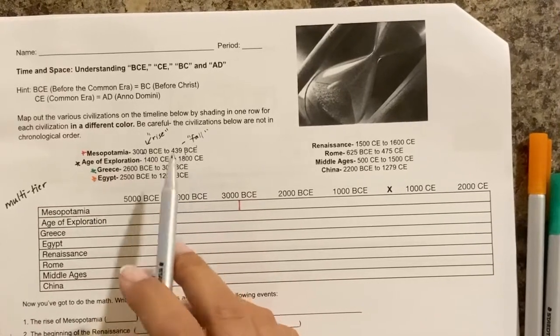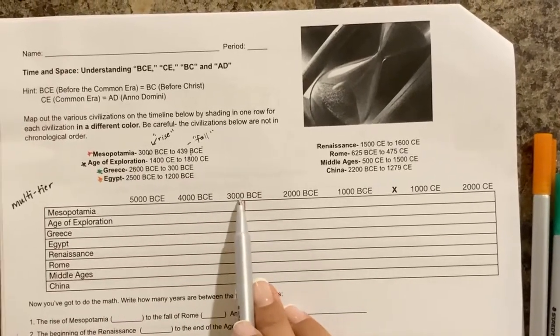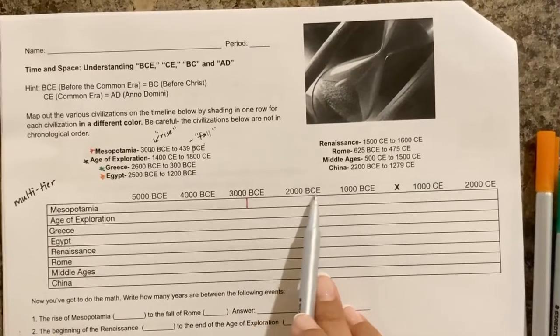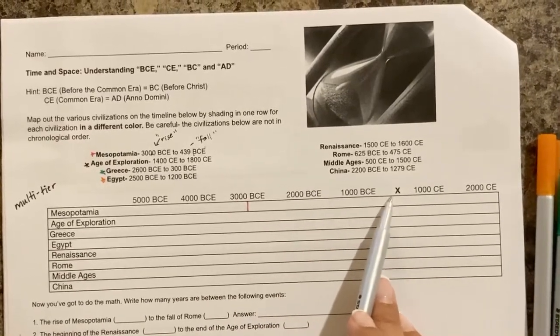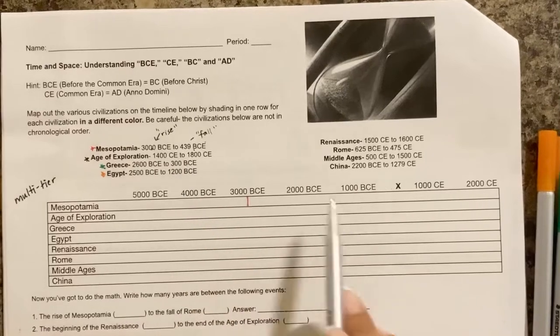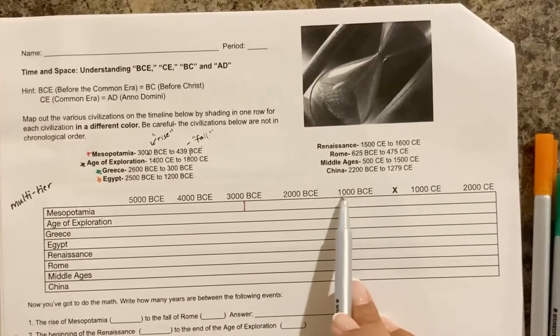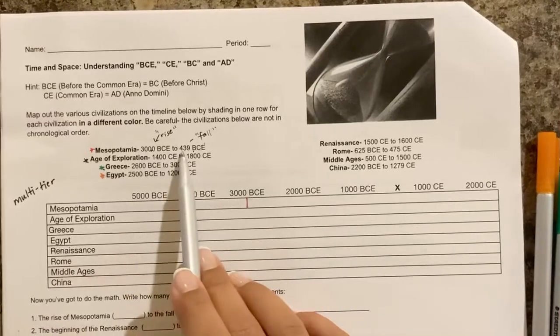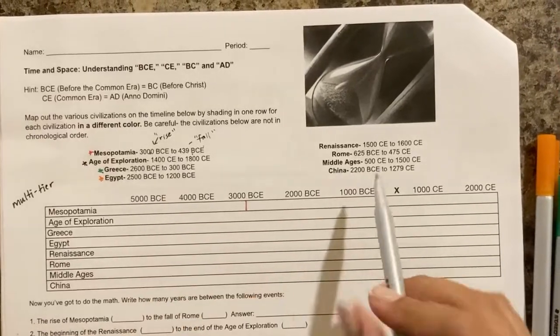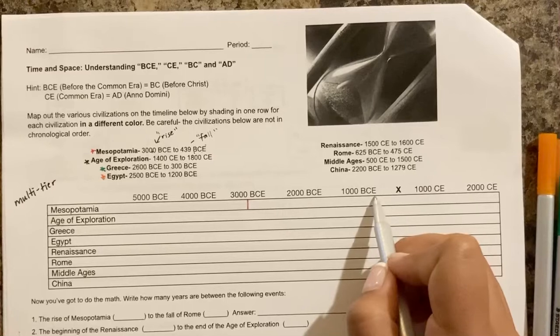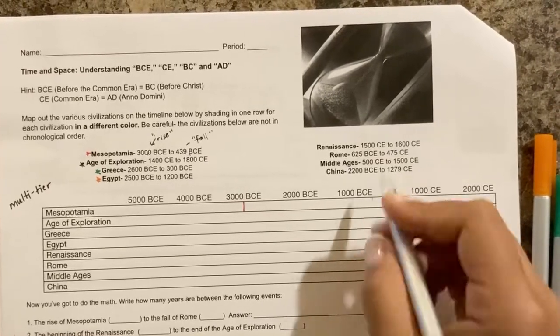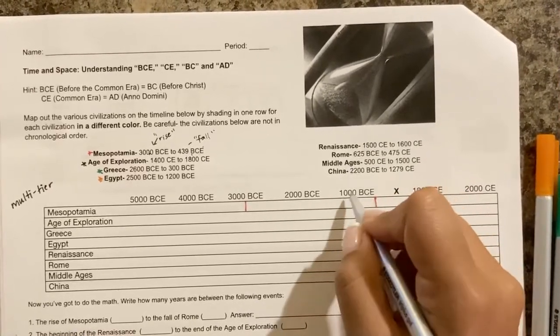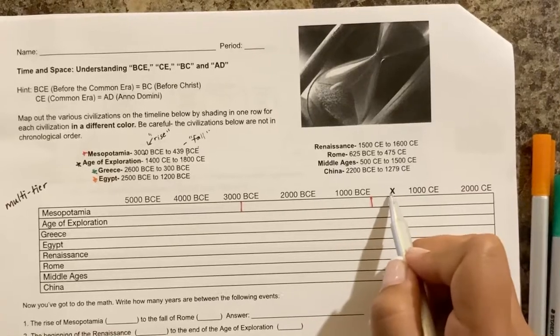Remember, with BCE, we're counting down as we get closer to year 1. And so 439, this is 1,000. So 439 is pretty close to 450. I can round it to about 450. So I know it's a little less than halfway between 1000 and the year 1.